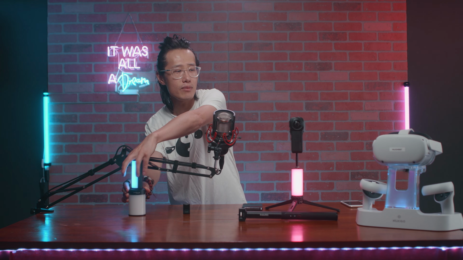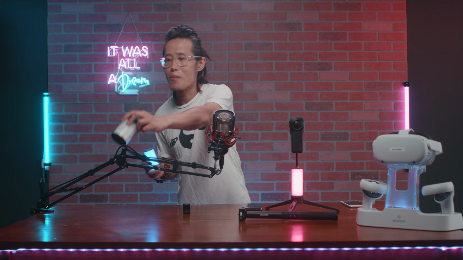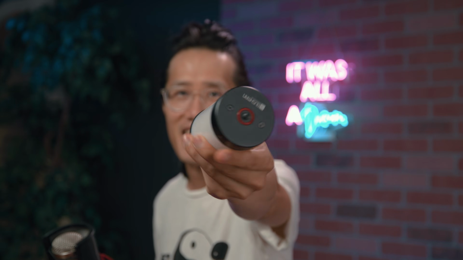Let me show you right now. Yeah, you can do something like that, boom, they're stuck together. Or you can just get the Bushman right here. The Bushman is definitely the best 360 lighting you can get.